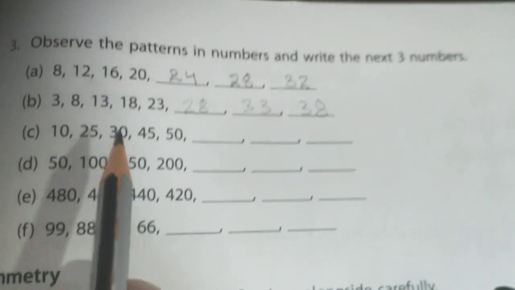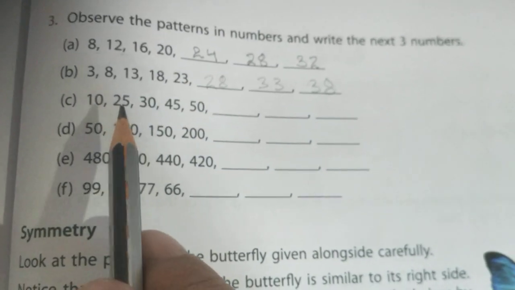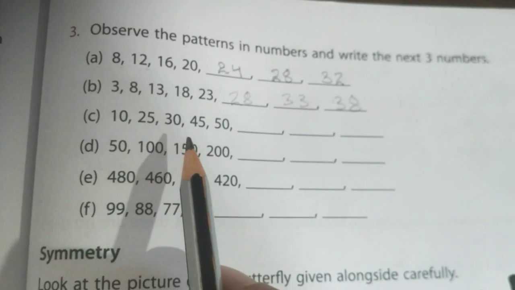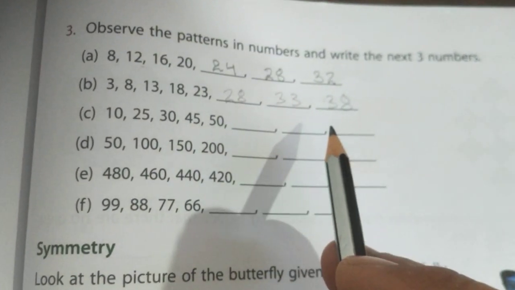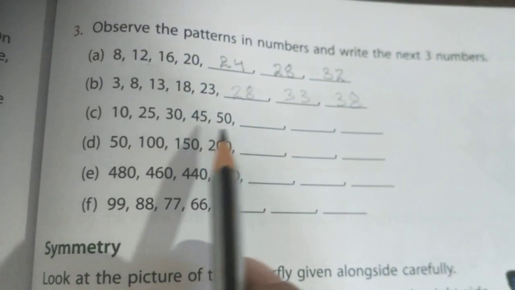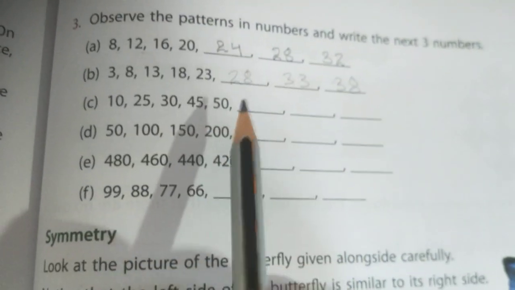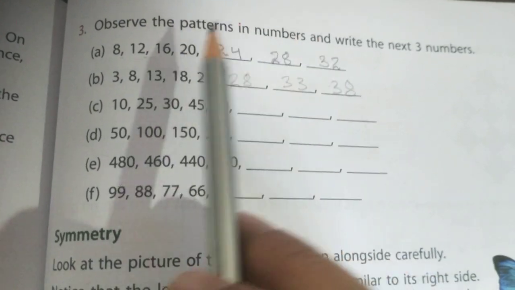Okay, so in the similar manner you have to look at the numbers carefully and pick up the sequence, and complete these patterns in numbers. Observe the patterns in numbers and write the next three numbers. You have to write the next three numbers.